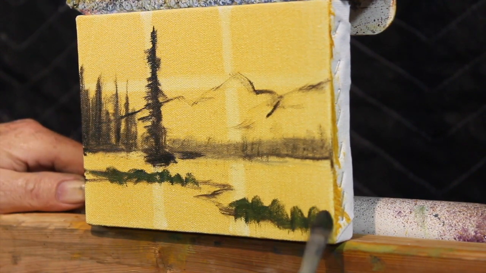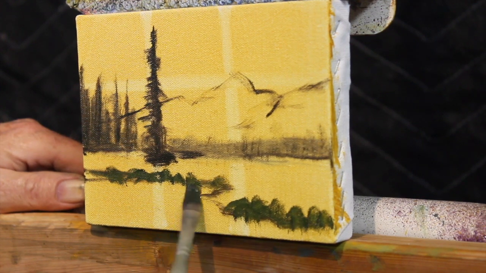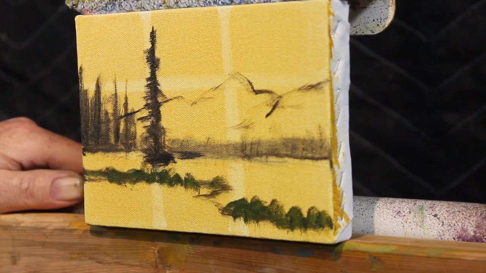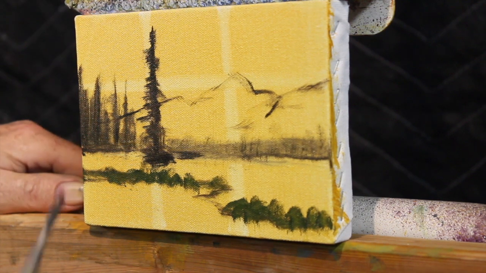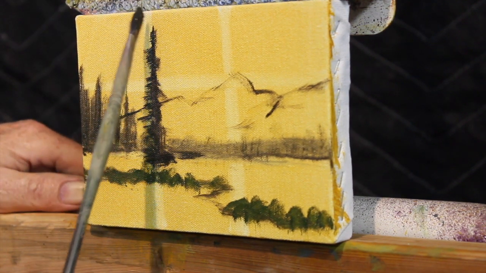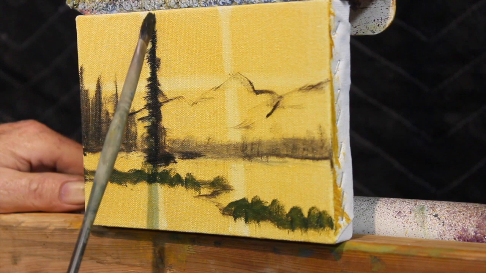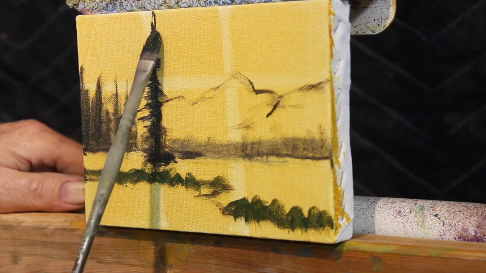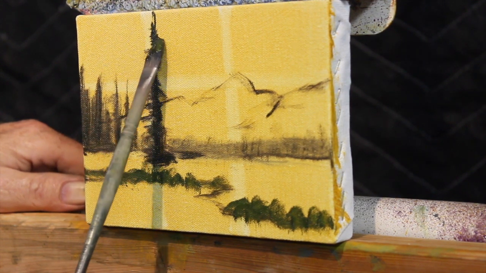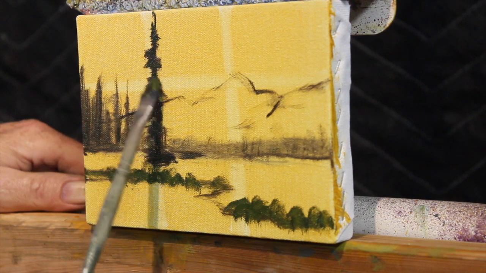So I've got this dark down in here. Then the next thing I'm going to do, I'll probably do it about the same value. Maybe I'll take this tree. It's awfully close to the top of the canvas, so I think I might take that tree right off the top.